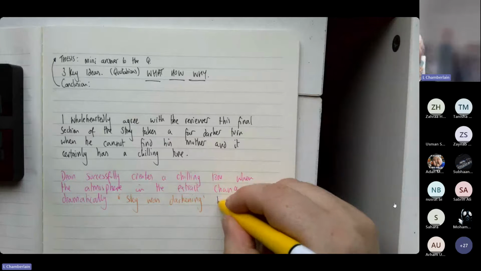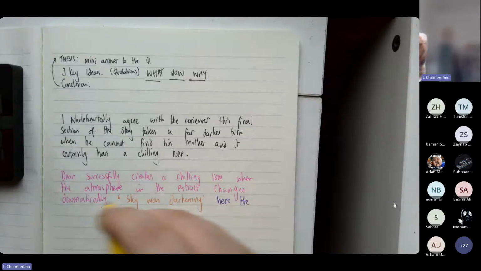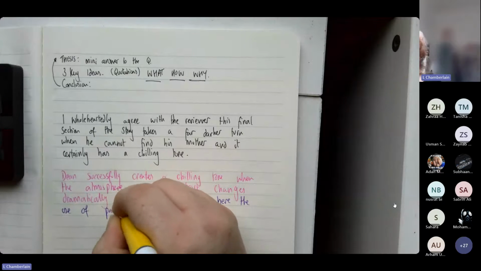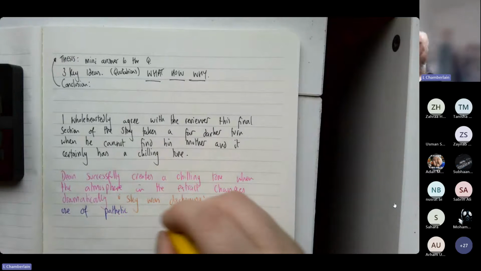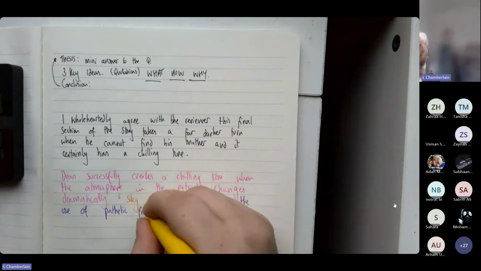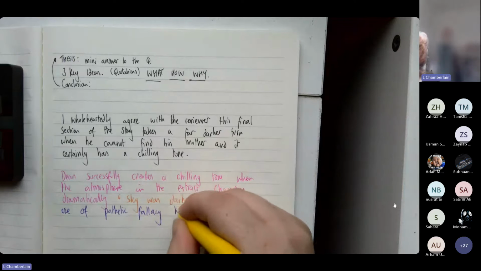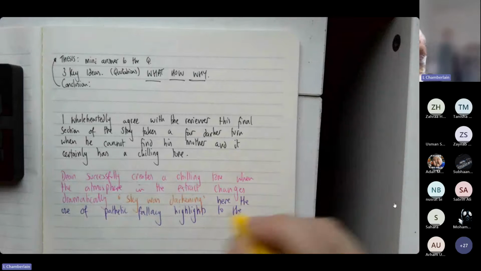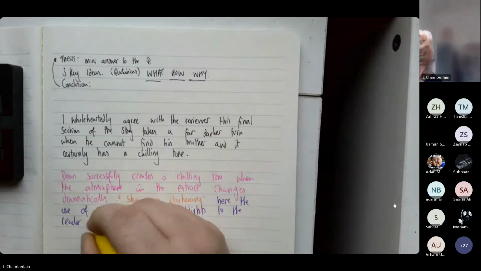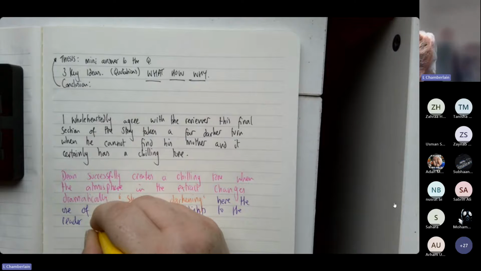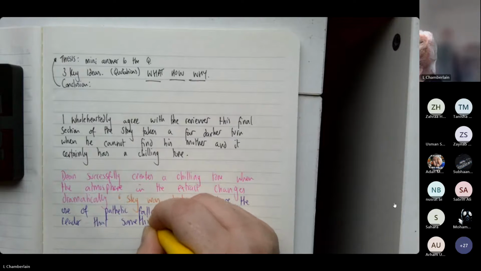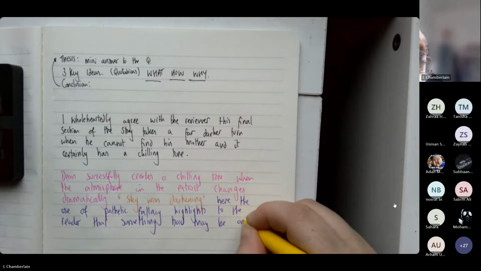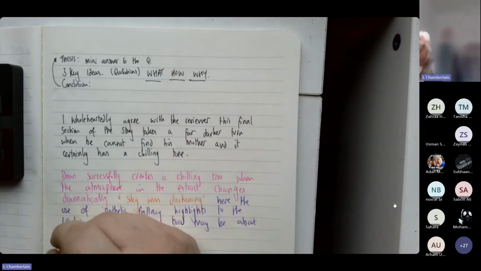Sky was darkening. I'm going to say here, the use of pathetic fallacy, because I still want to get in that subject terminology. Here, the use of pathetic fallacy highlights to the reader that something bad may be about to happen.